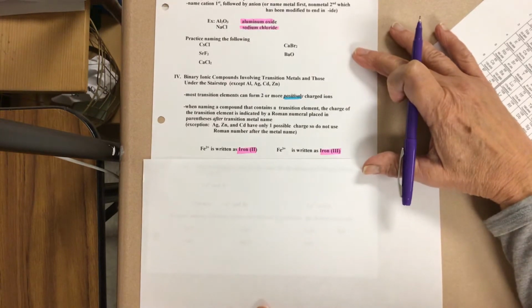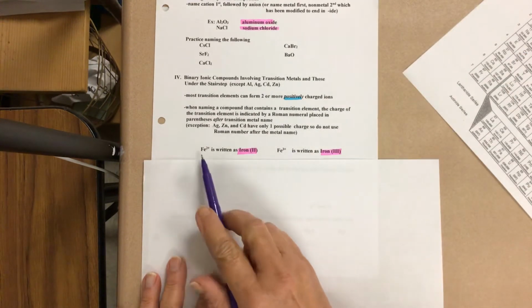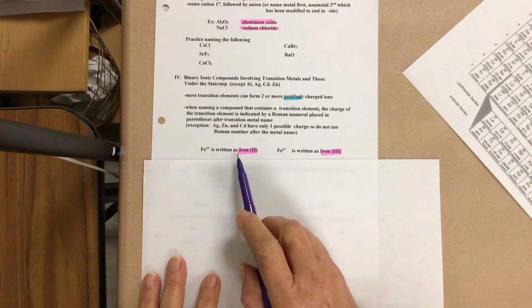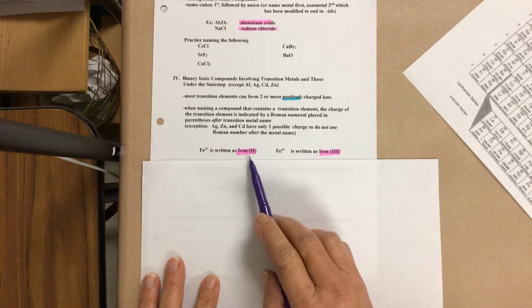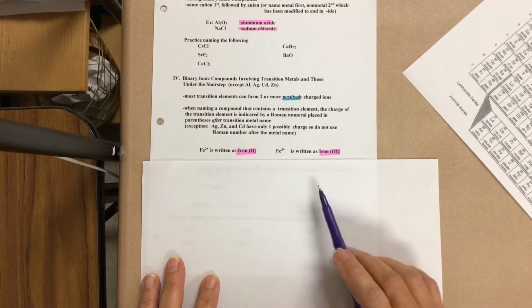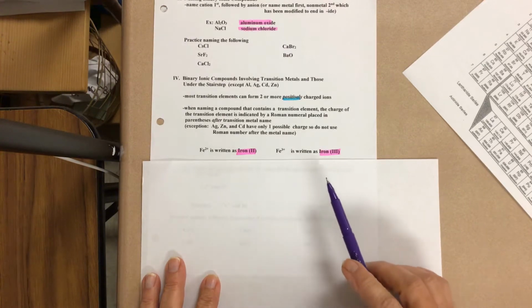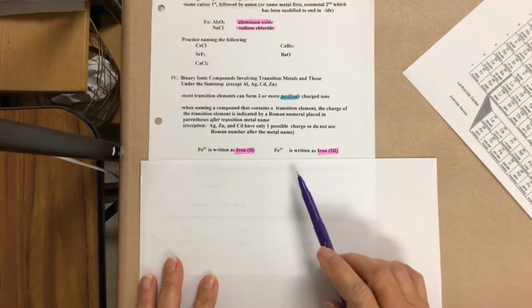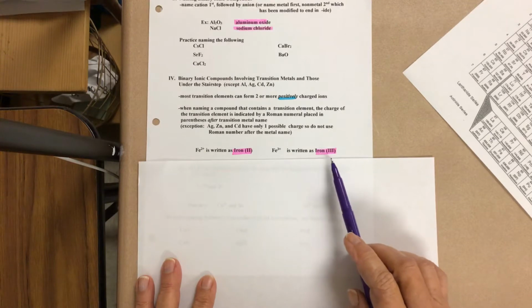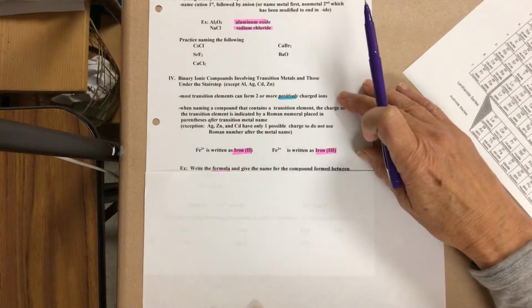So, for instance, if we had determined iron has a 2+ charge, then when you write its name, you would write iron and then Roman numeral 2 in parentheses. If you had determined that iron, the particular iron you were talking about, had a 3+ charge, then you would write that as iron, Roman numeral 3 in parentheses.